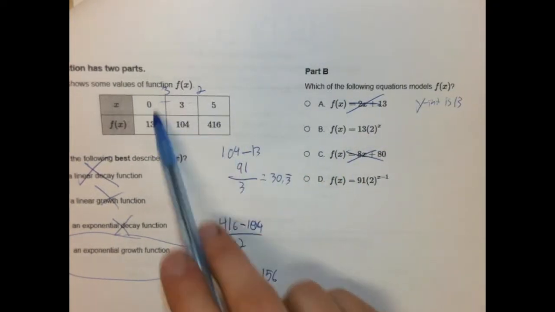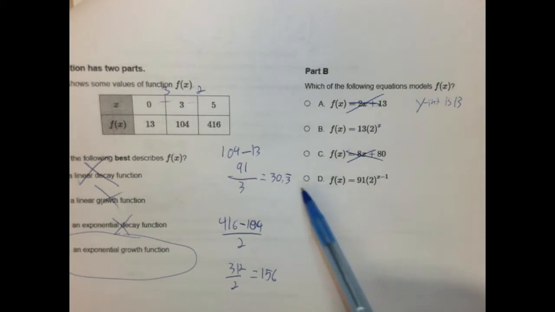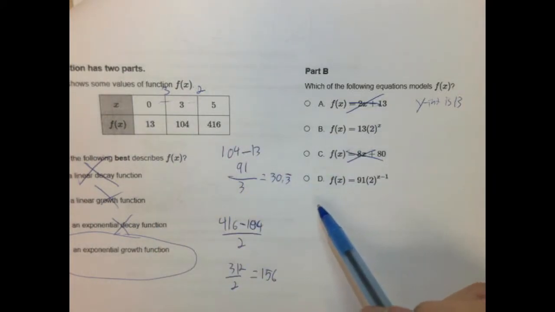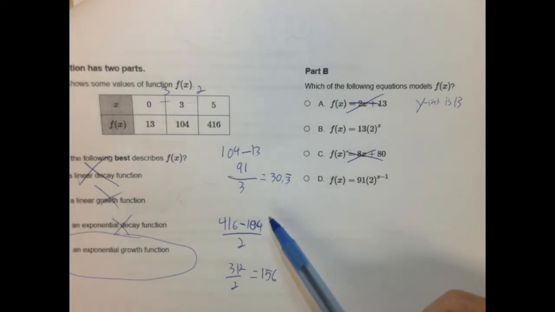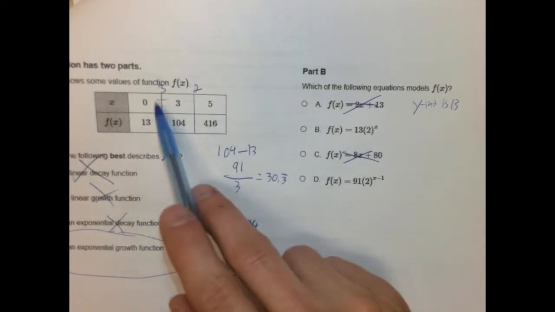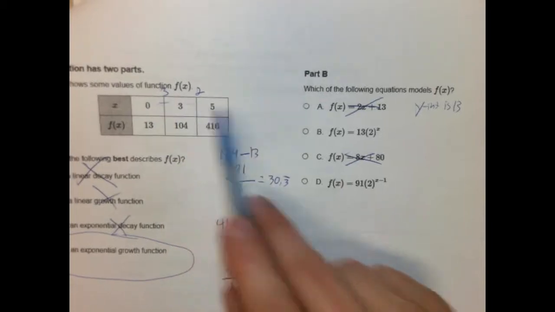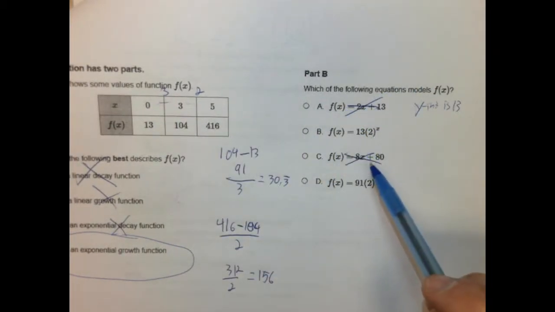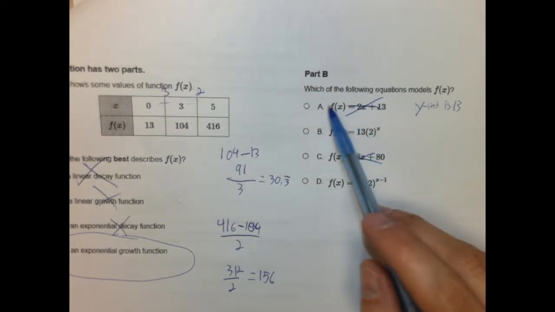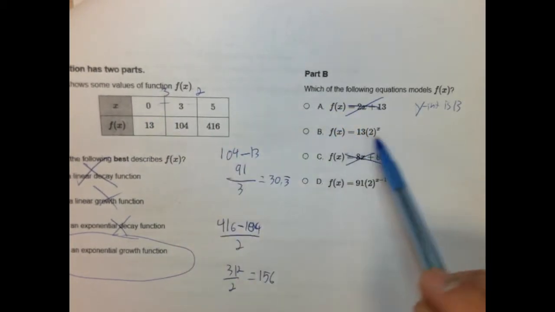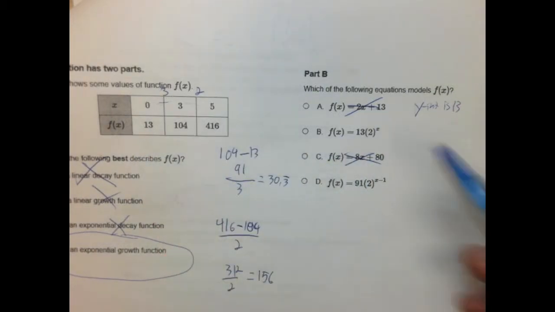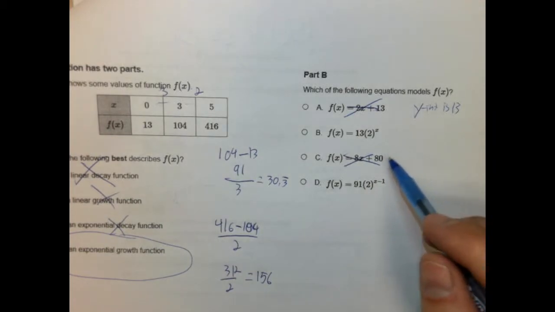If you plug in all these values for all these functions, all three of them will only work with one of these. But that will take a significant amount of time. You could just plug these in for x, 0, 3, and 5, and see if you get a true statement. A and C will definitely get knocked out pretty quickly, although A would pass the first test because 0, 13 would work. So if you're not comfortable with exponential functions, you could always just plug these in. Again, I'm showing you a quicker way to do it.